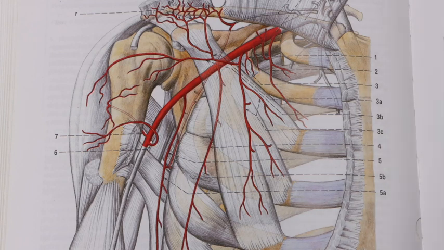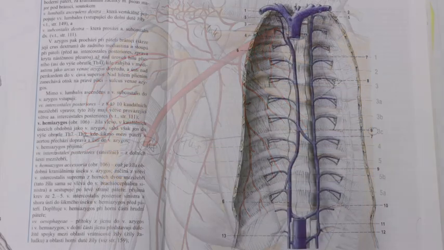So those arteries, which are branches of the axillary artery, are supplying the thoracic wall, and in this case we are completing the arterial blood supply of the thorax.